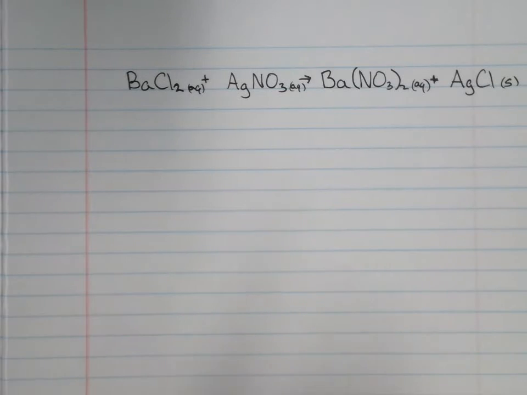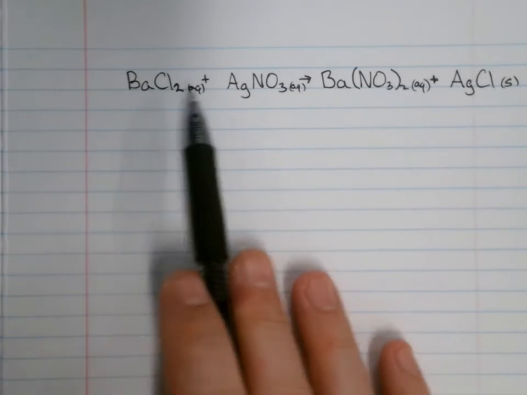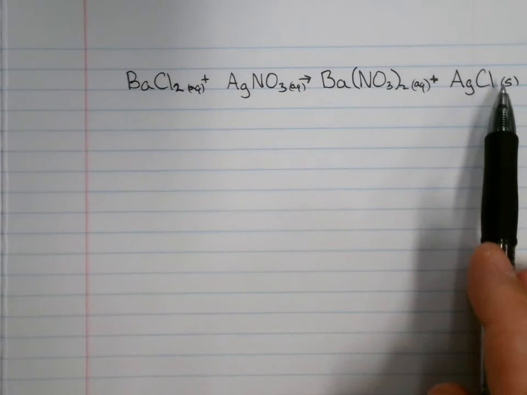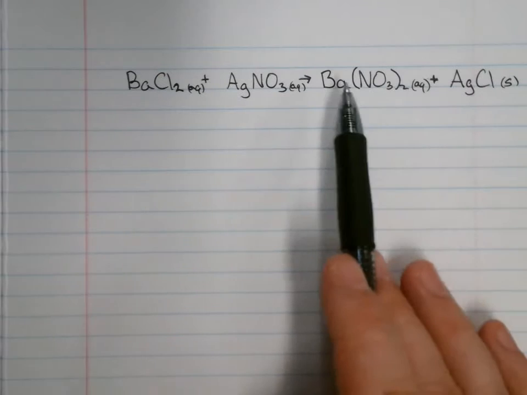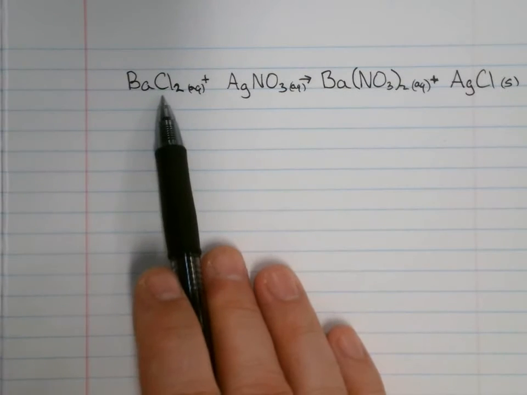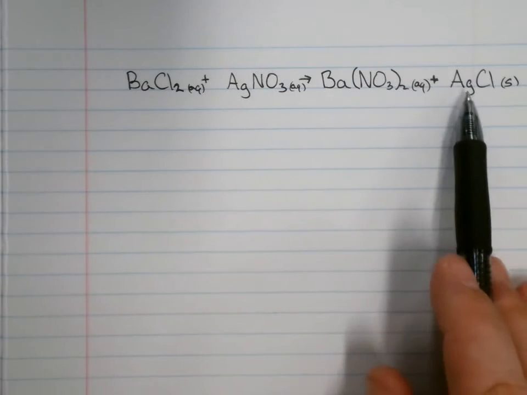In the reaction between barium chloride and silver nitrate, this is a double replacement reaction. You have barium chloride and silver nitrate, and they react. Your anions trade spots, so instead of barium chloride, now you have barium nitrate. Instead of silver nitrate, now you have silver chloride.